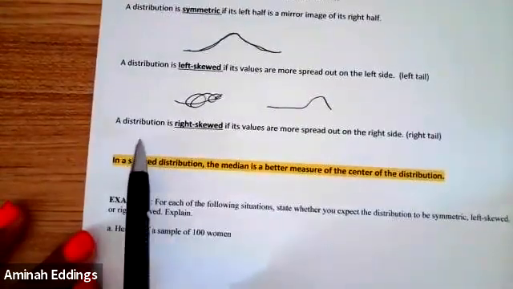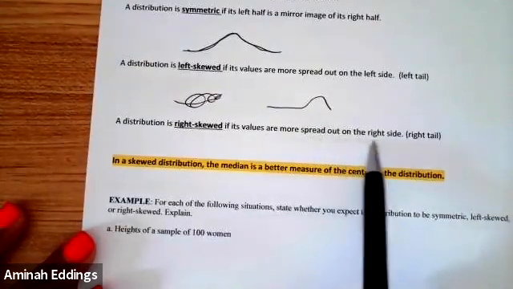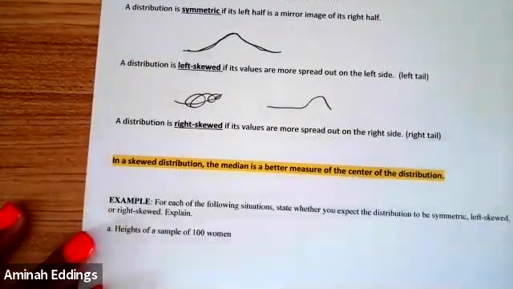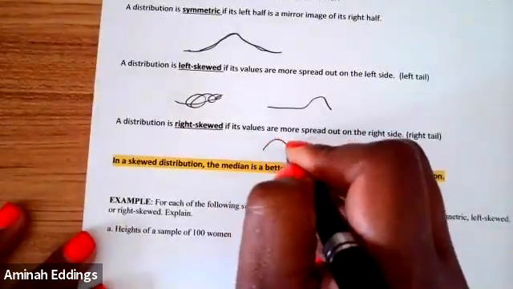And then we have if our data is right skewed. This is when our values are more spread out on the right side. We call that a right tail. So it kind of looks like this.